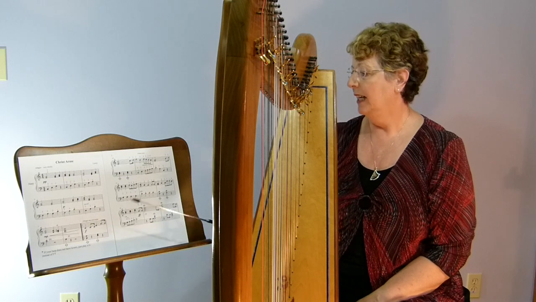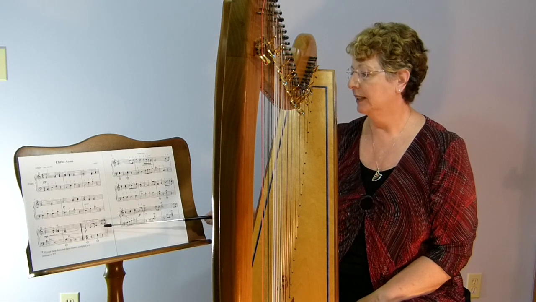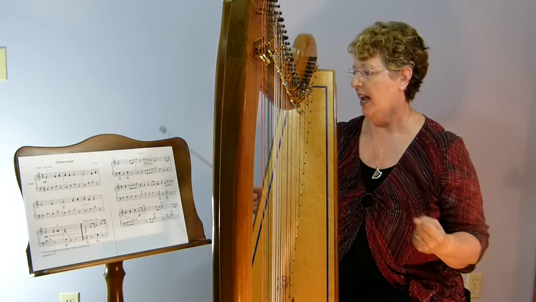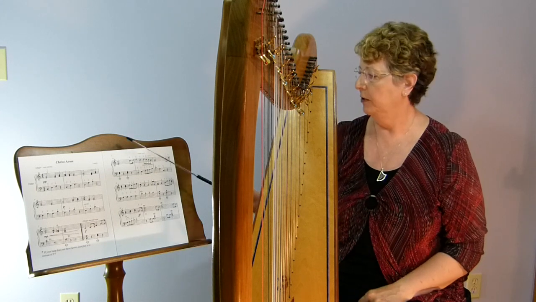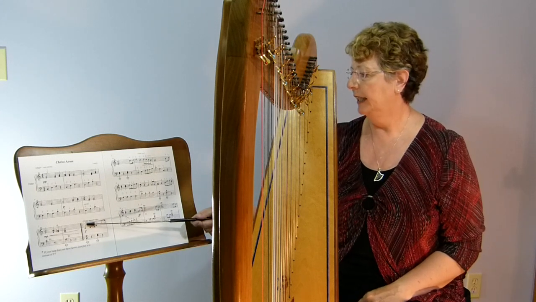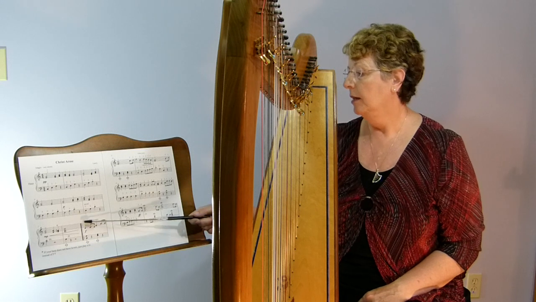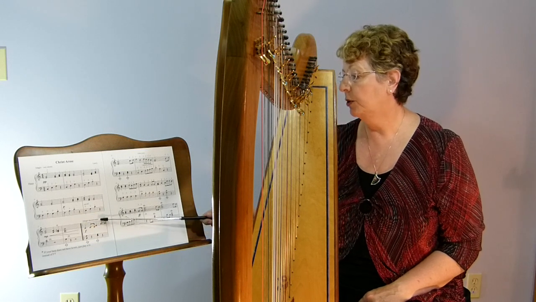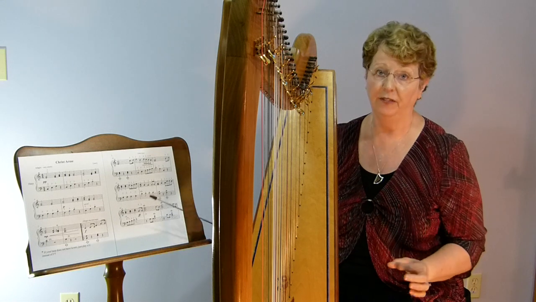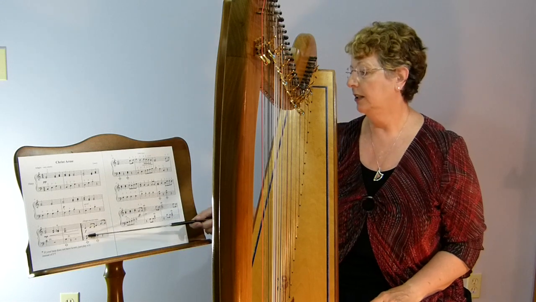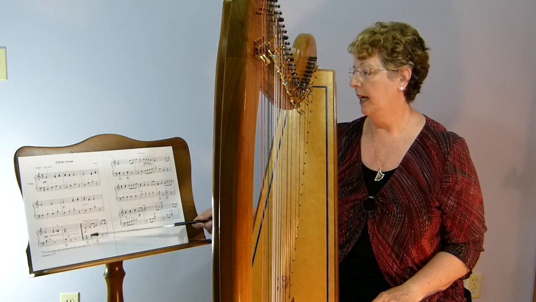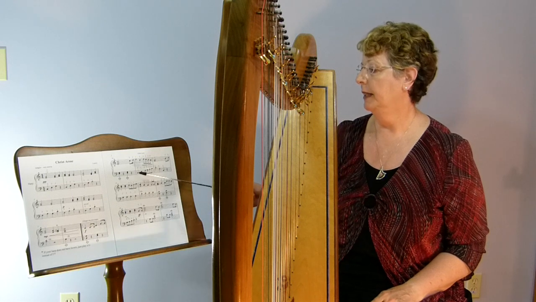Okay, then we're going to go ahead to the chorus. And this is where it gets faster. This is Up From the Grave He Arose time over here. And it's allegro, but not too allegro, but allegro ma non troppo, which means fast but not too fast. Okay? And it's also loud. And you've got damp, damp, damp, damp.